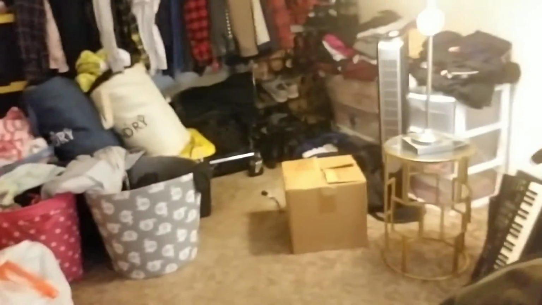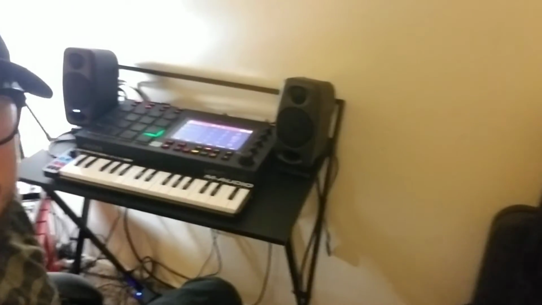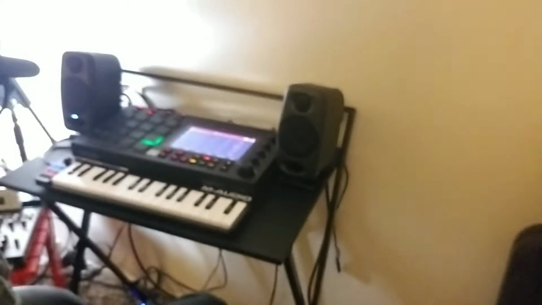Once again, I moved all my equipment around because I did some cleaning in this room. This is probably the cleanest you'll ever see it. I ended up with this little setup right here, which is not even ideal, especially for mixing. I'm going to go through some of the concepts.